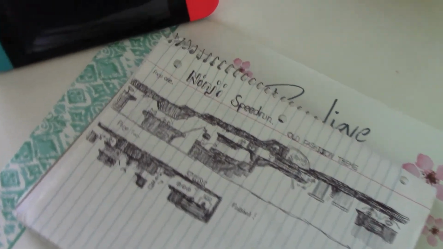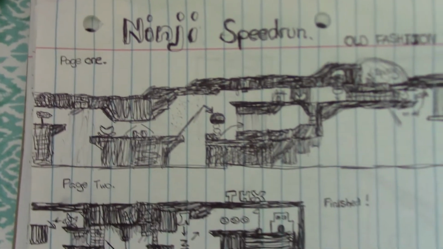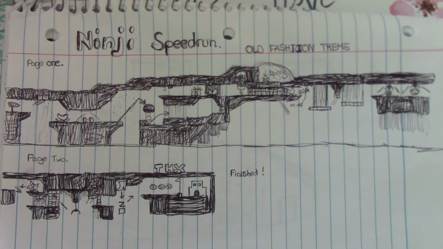Step 2. When you have already come up with your theme, write down your ideas on paper or even sketch out your ideas. It's good to have a visual.